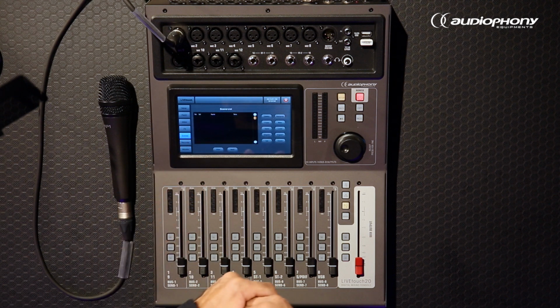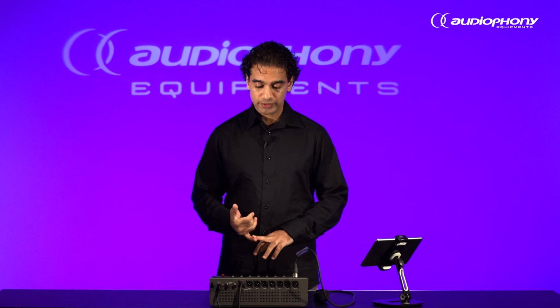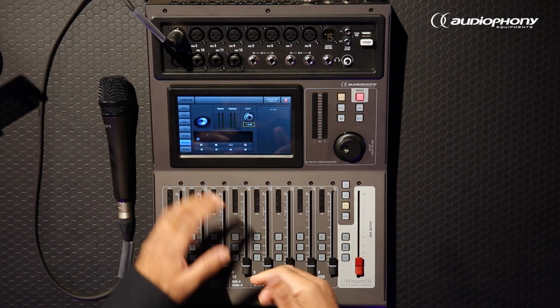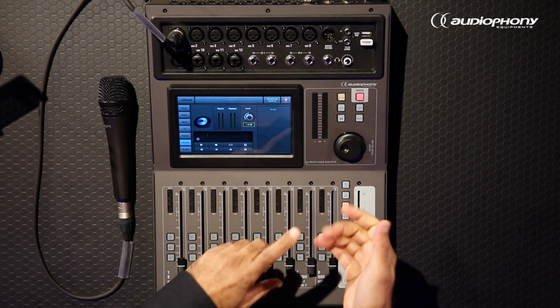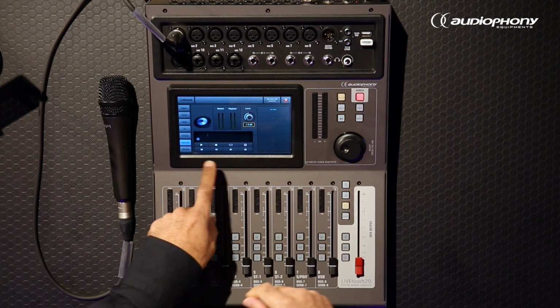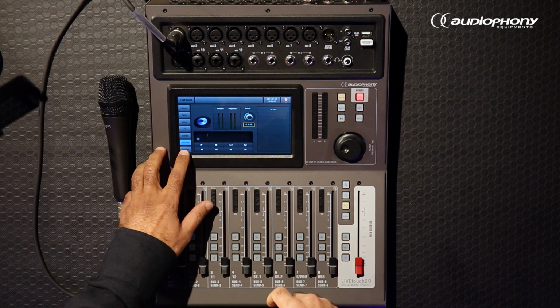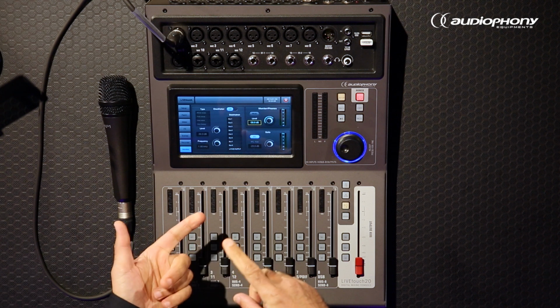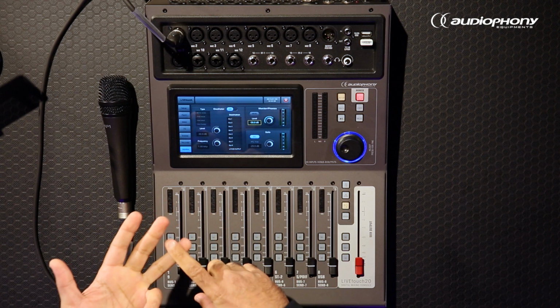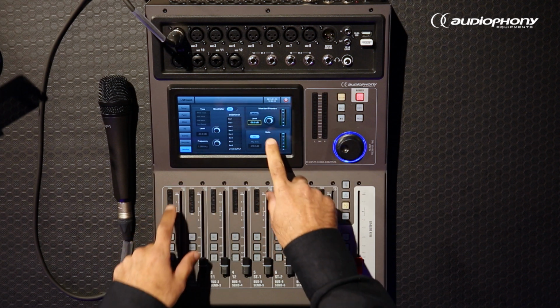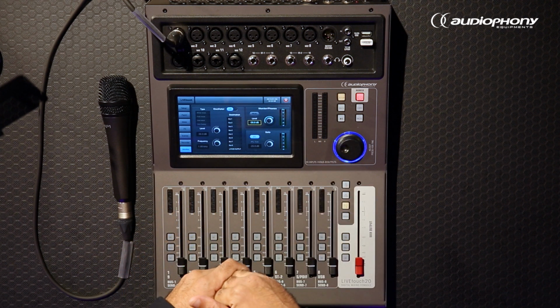In the scene menu, you can recall and store your preset. You can also import and export your savings to an USB stick. In the recorder section, you can play your MP3 files or your WAV files from a USB stick and do also recording. It records the 2-track from the main level. And in the monitor section, you can send pink noise or white noise or some sine waves to one of the buses, and also you can adjust your monitor and headphone level.